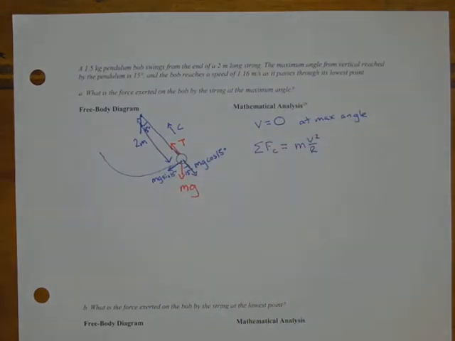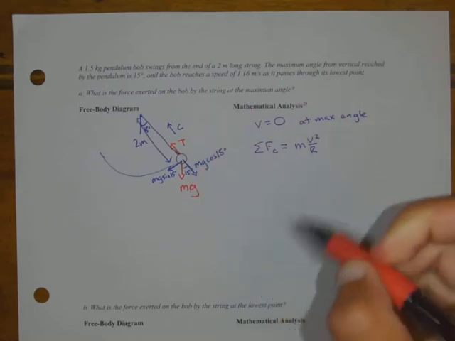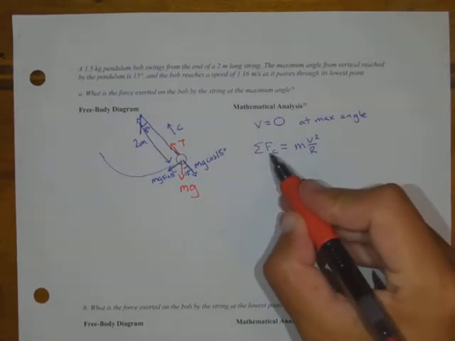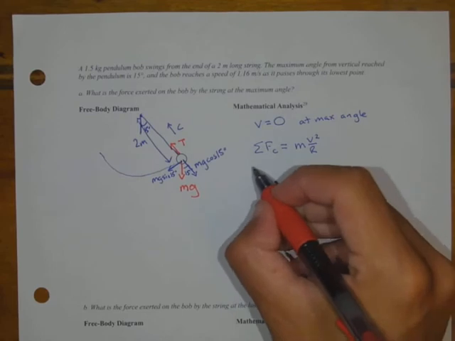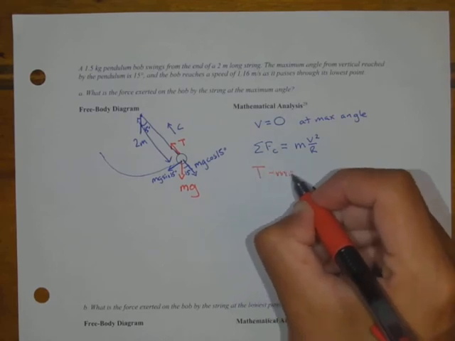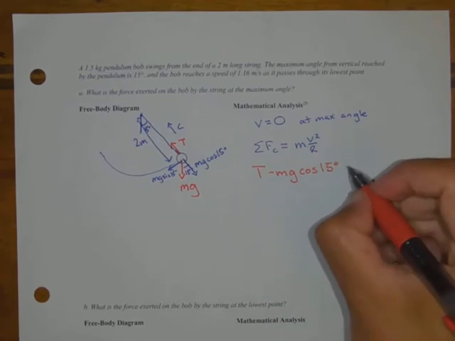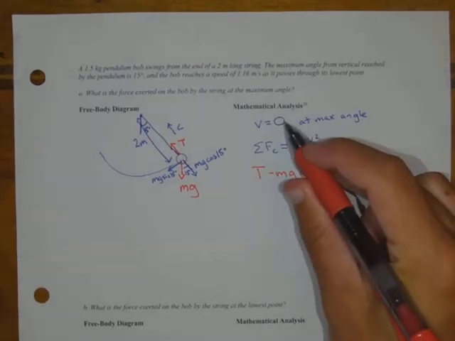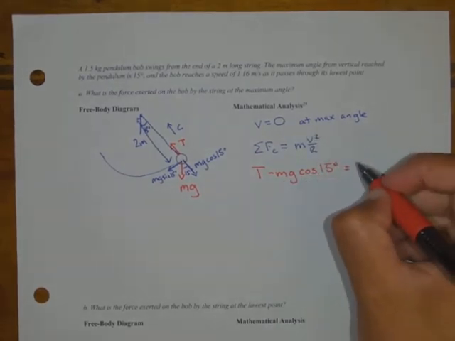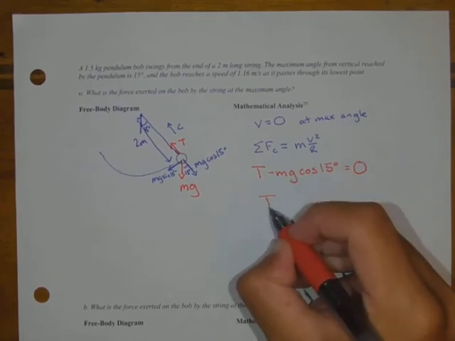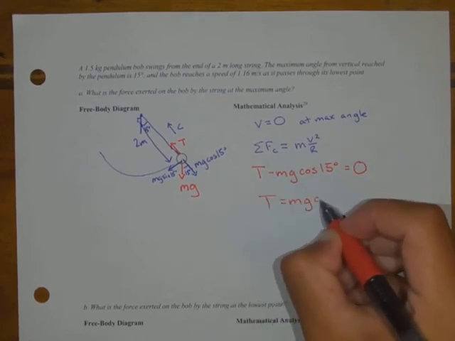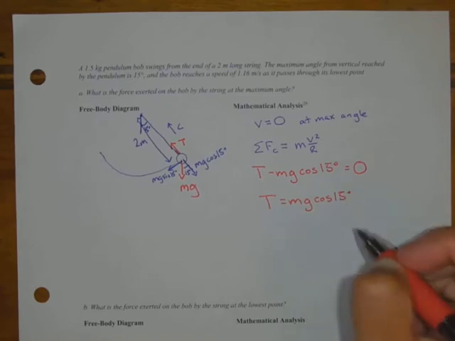So if I'm only concerned with the forces acting in the radial direction, when I sum up the forces acting in towards the center of the circle, I have T minus mg cosine of 15 degrees is equal to mv squared over r, and v is equal to 0 because we're at the highest point. So therefore I have T is equal to mg times cosine of 15 degrees.